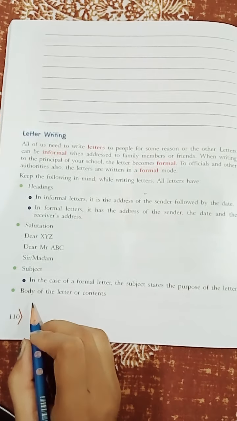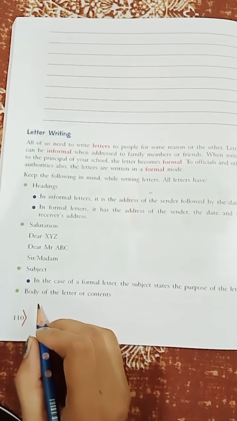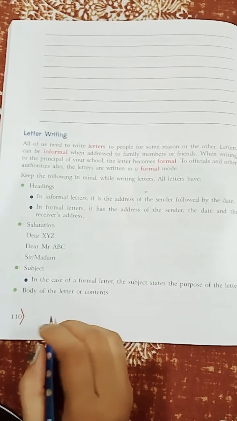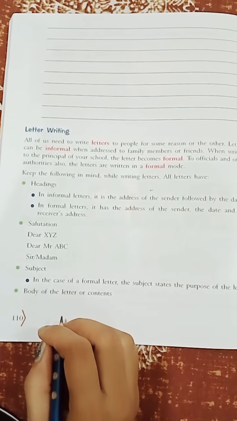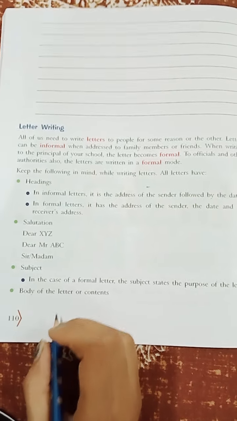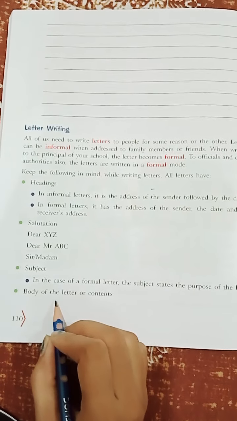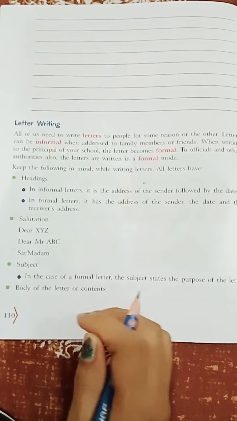Now, the most important part of the letter, the body of the letter or contents. It means whatever information we want to share will be written in this part, and this is called the body of the letter or contents.